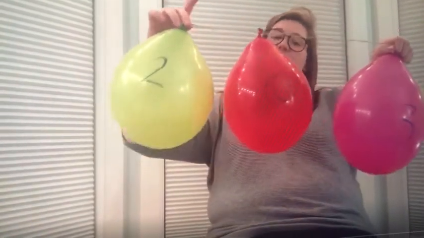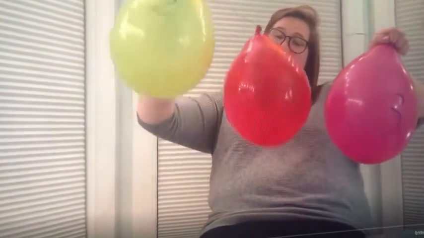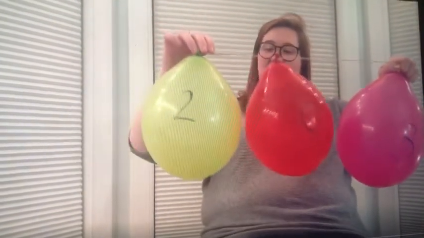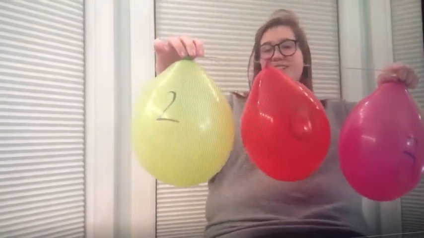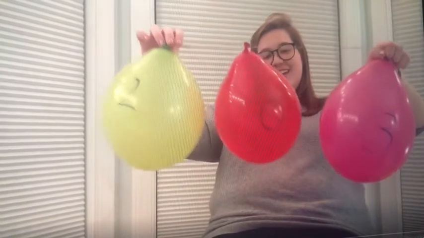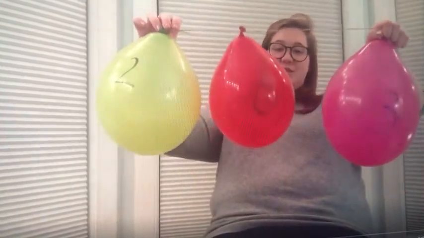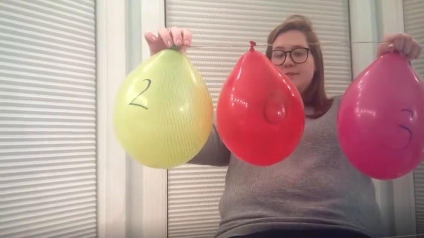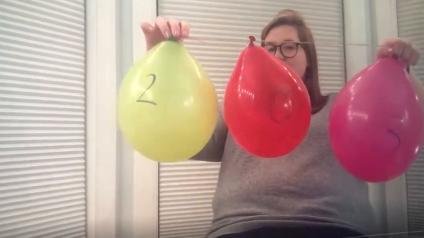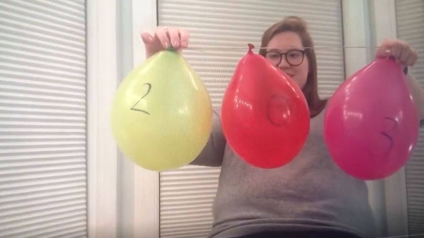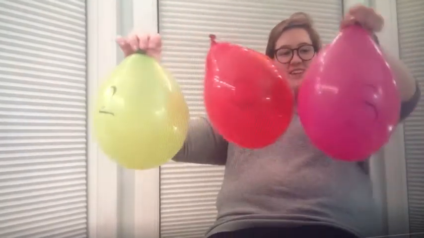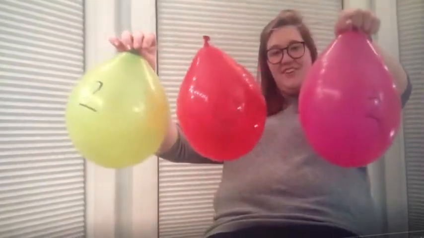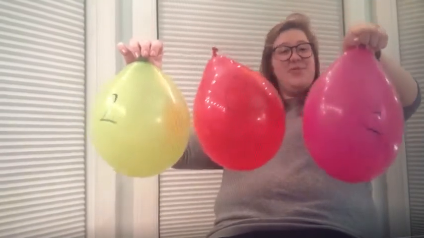Now the green balloon is in the hundreds place because we say 200, just like that. In the middle, we have 0 because there's nothing to work with there. And it's just 0 tens. We have nothing in the middle except 200. And then, on the third end, we have 3.